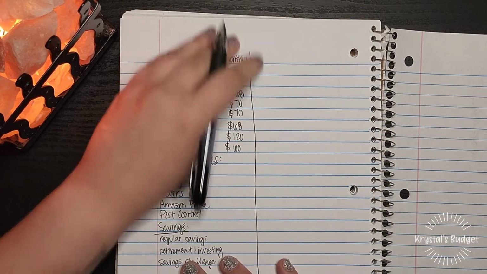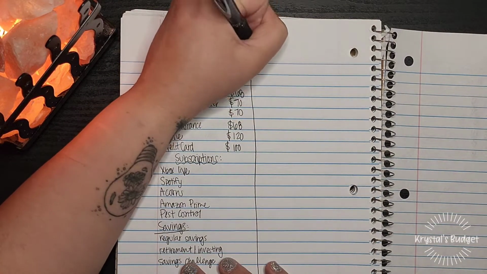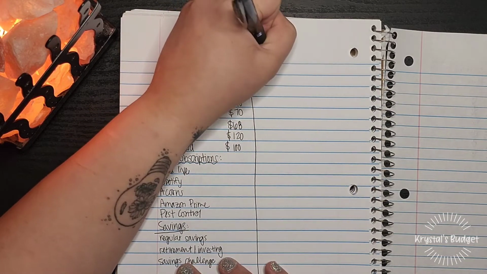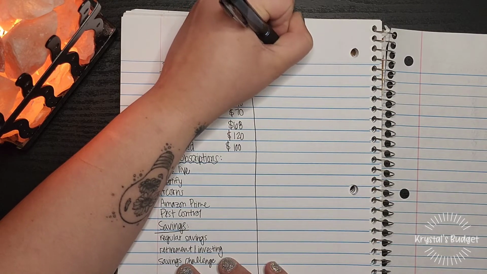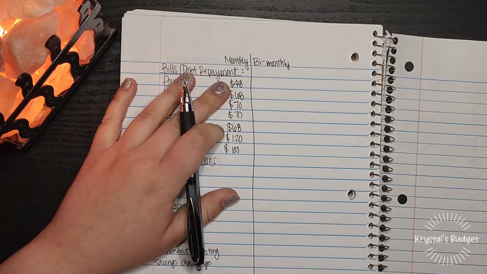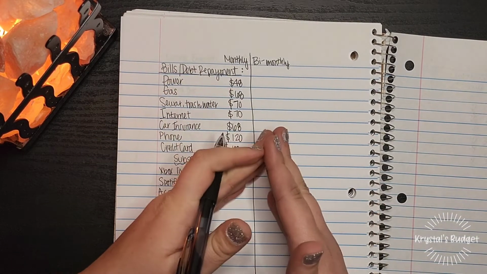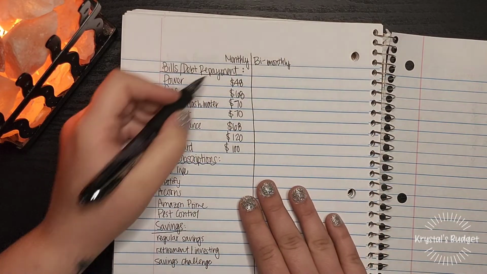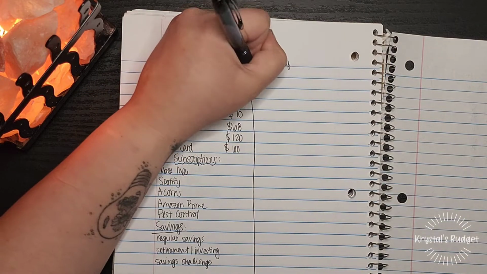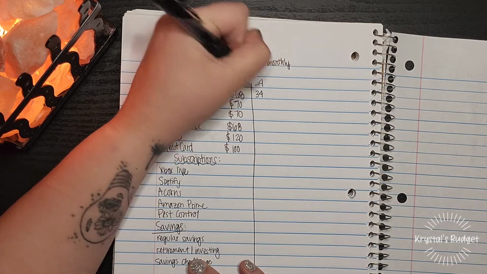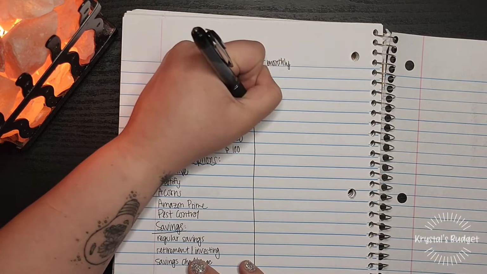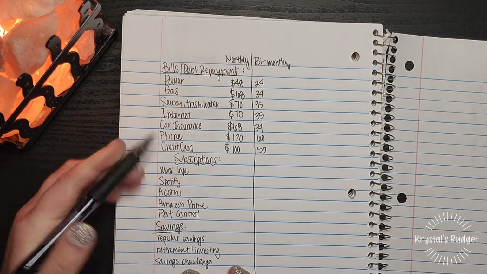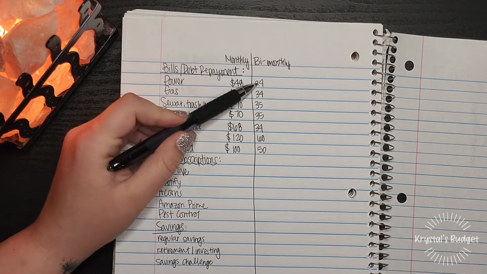But then you're going to have your monthly, and then your bi-monthly, or if you get paid bi-weekly or every week, then you'll split this amount up by that many paychecks you have in the month. That'll be how much of your income you're going to put towards your budget for each category. So for us, it'd be dividing this by 2. So it'd be 24, 34, 35, 35, 34, 60, and 50. This is how much we're putting in per paycheck.